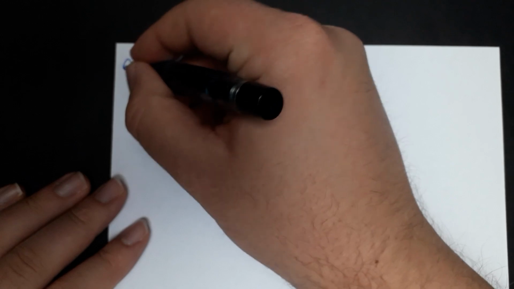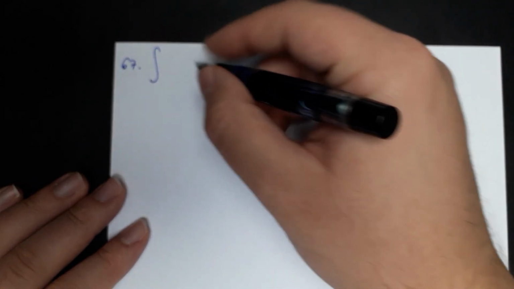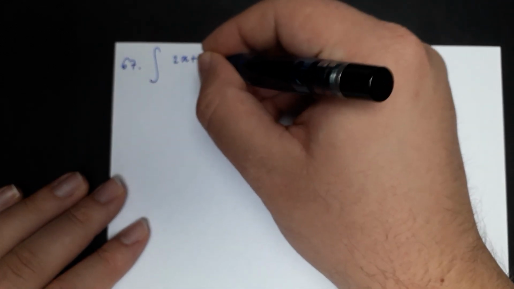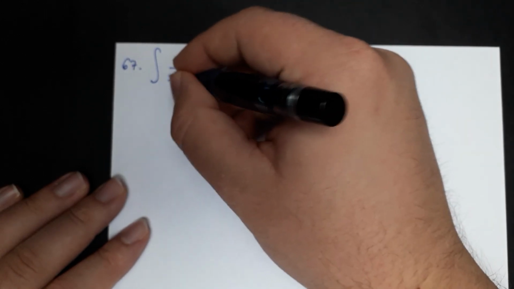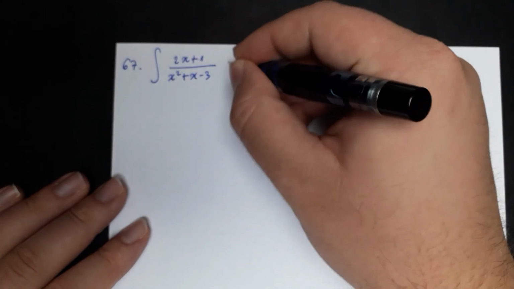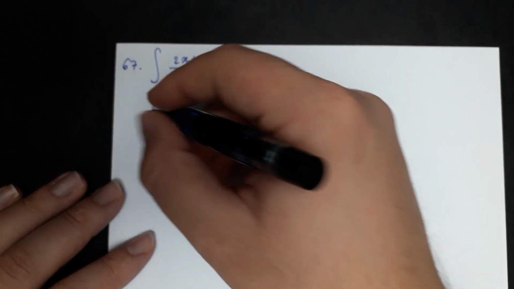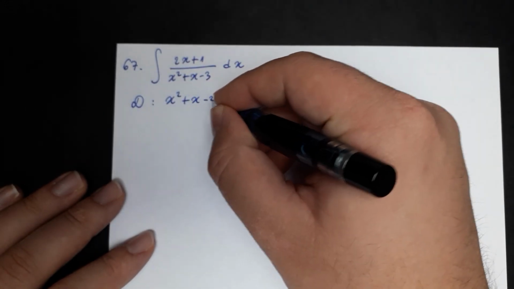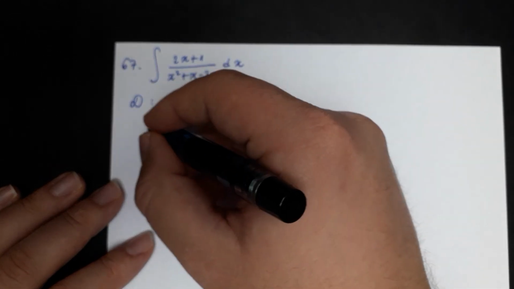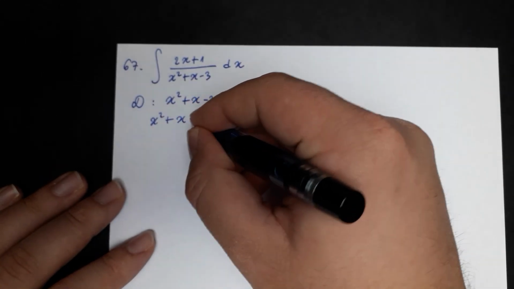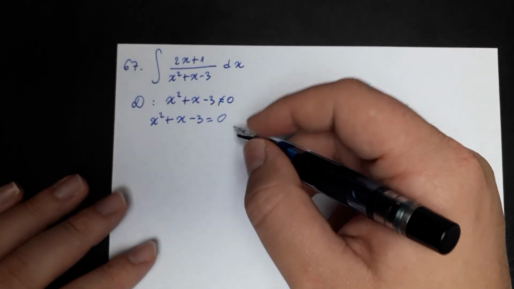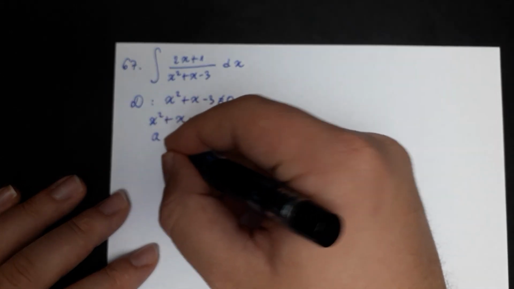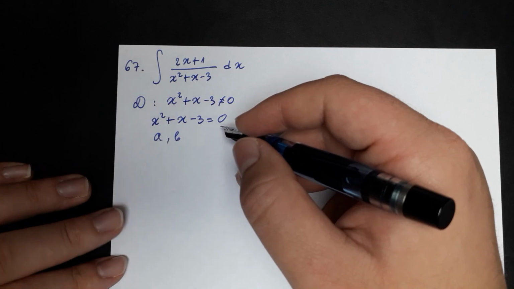Integral number 67 on our list is an integral of 2x plus 1 divided by x squared plus x minus 3 dx. This integral is defined for x squared plus x minus 3 different than 0, and x squared plus x minus 3 is equal to 0 in the dots a and b, which are real numbers.